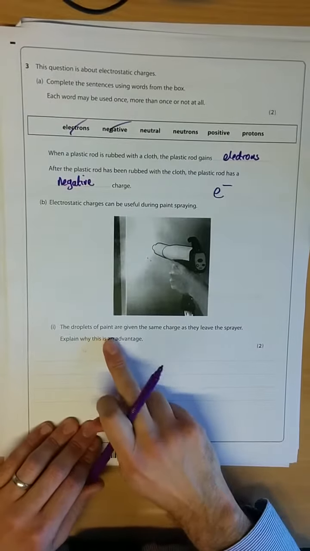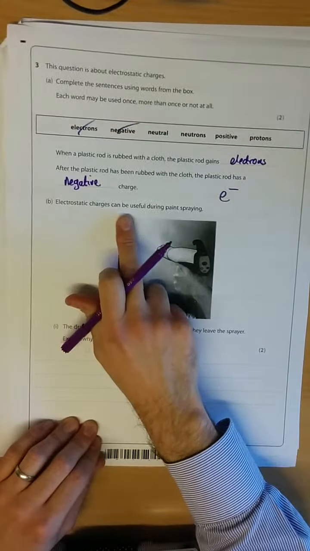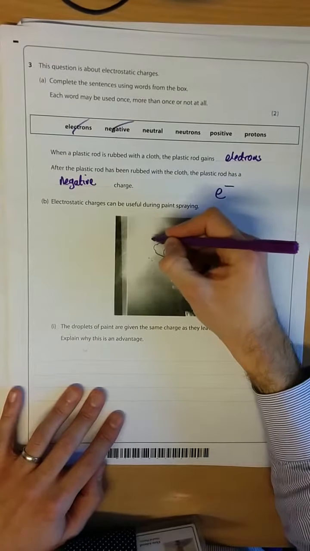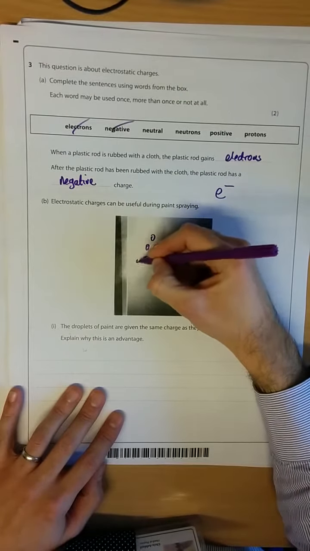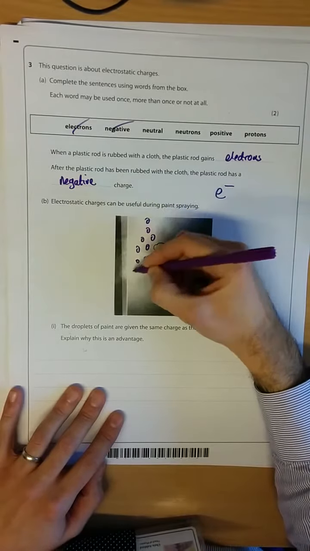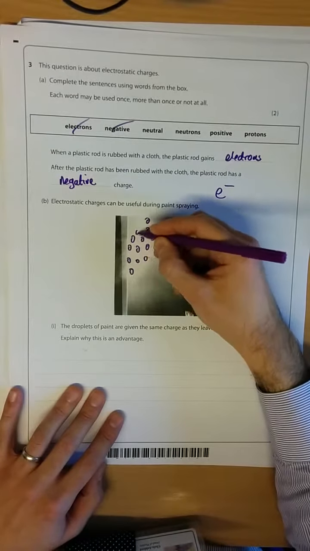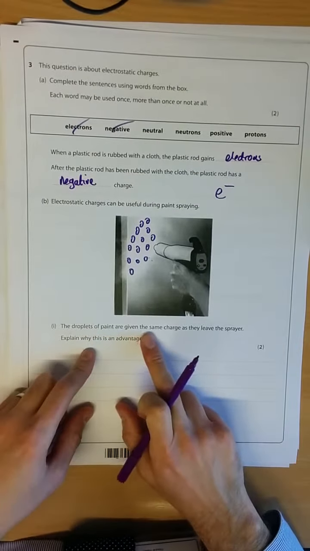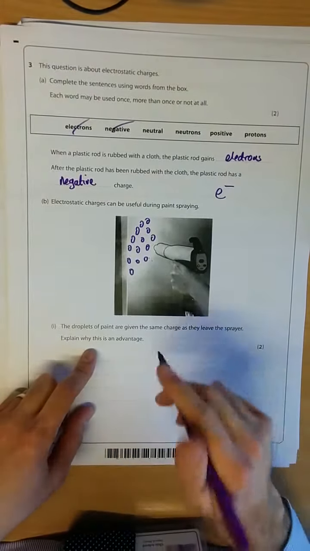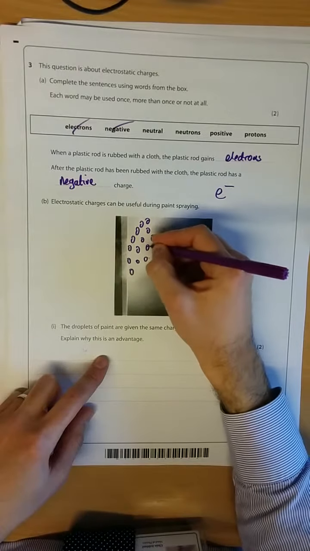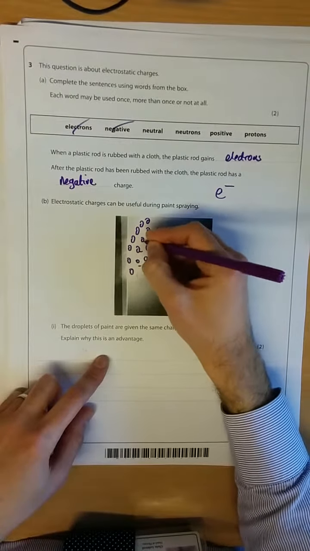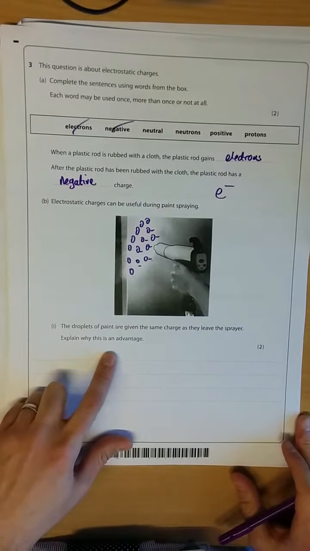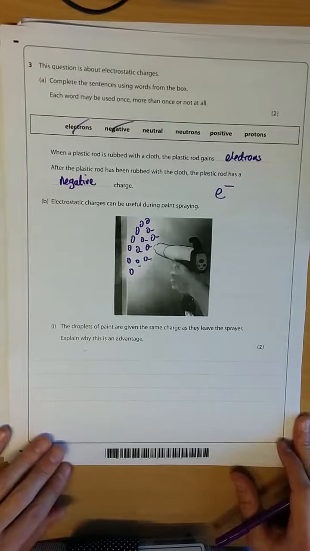The droplets of paint, so electrostatic charges can be useful during paint spraying. So here we have a spray gun, and then we have lots of spray, lots of droplets of paint. The droplets of paint are given the same charge as they leave the sprayer. So all of these droplets of paint are given a charge. Maybe they're all given a negative charge. Explain why this is an advantage.